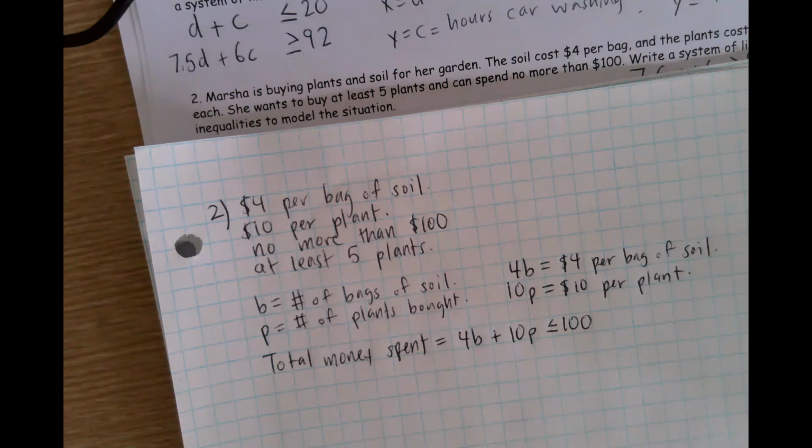So we have written one of the inequalities. That's great. We're almost done. Now we just need to write one more. But before then, let's break it down into smaller parts.